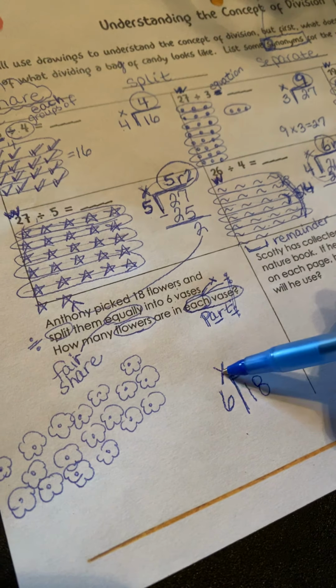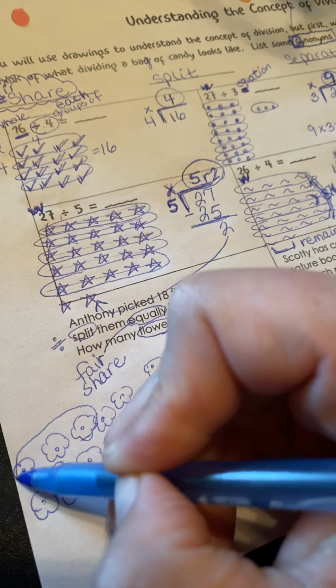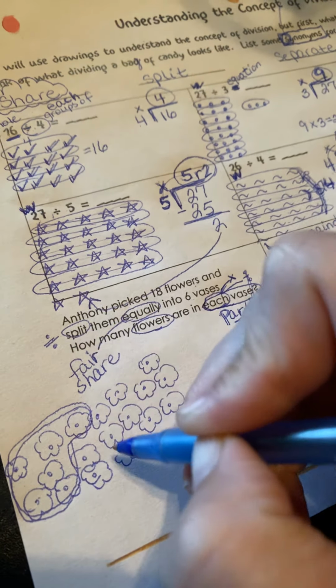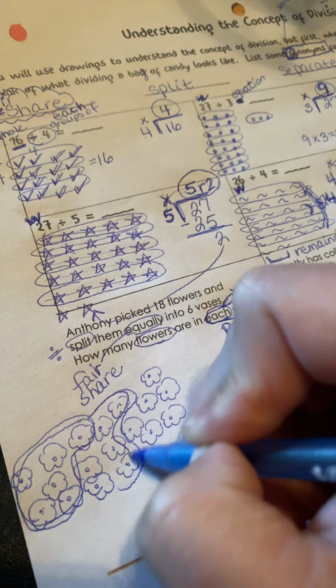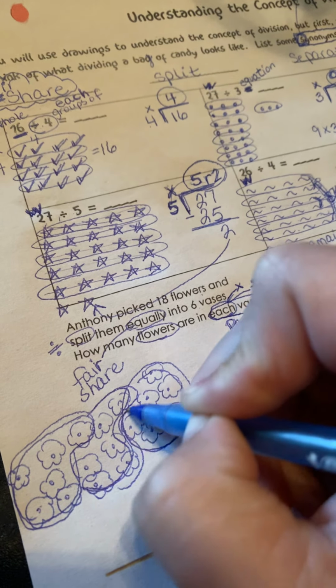So I'm going to go find groups of 6. 1, 2, 3, 4, 5. Y'all do it on your paper too. Go circle all your groups of 6 and then raise your hand when you're ready. All right, all together. How many groups of 6 did y'all make? Yeah, 3.